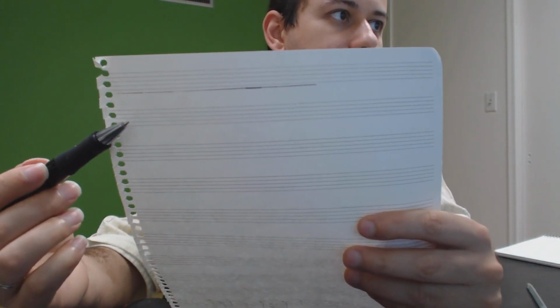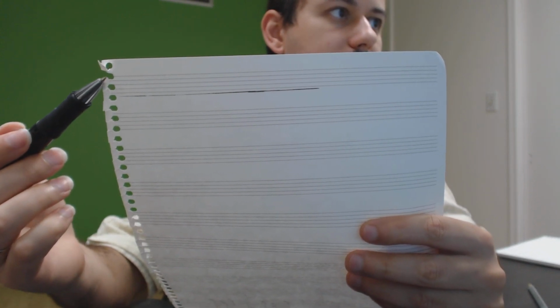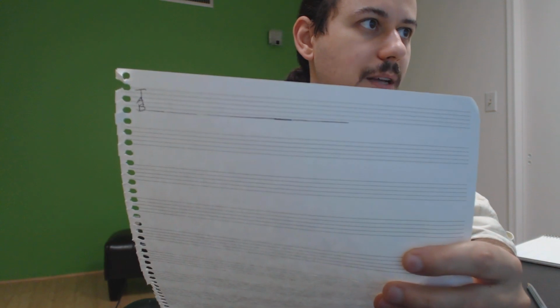We get a ruler over here. I can actually draw one more line. It's a collection of 6 lines. So if you count 1, 2, 3, 4, 5, 6, you're going to have at the beginning of them the letters TAB, which means tablature.